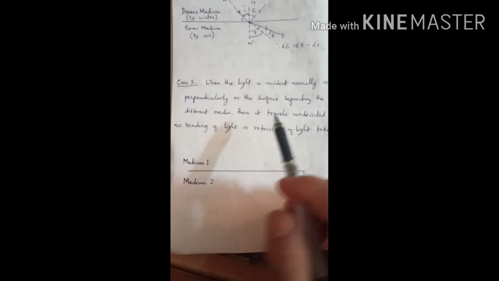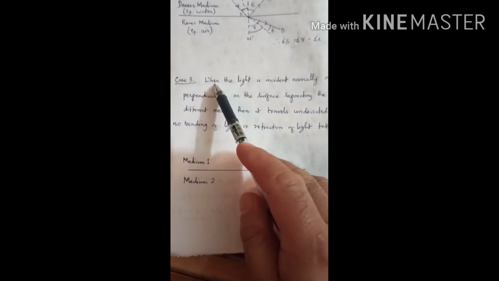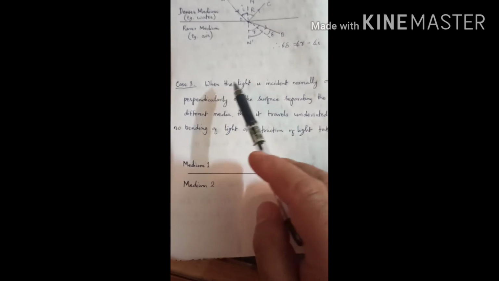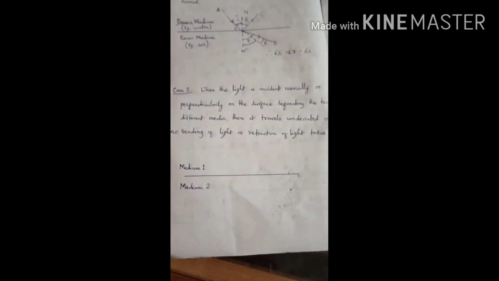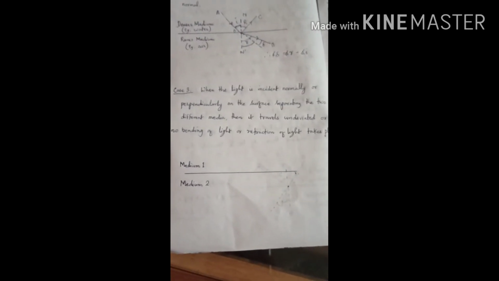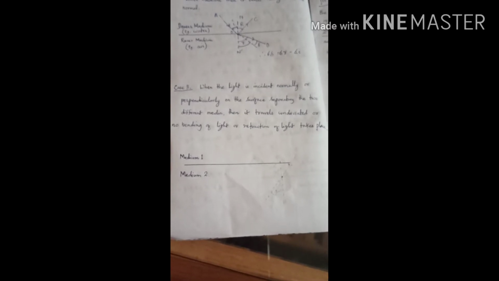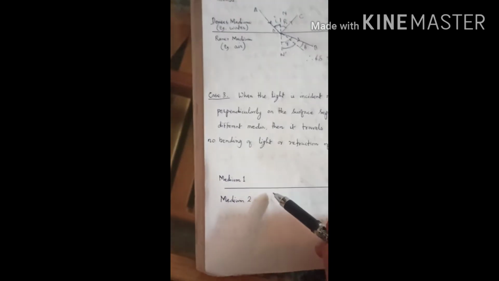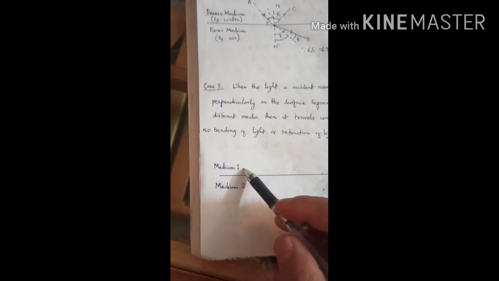Now we are moving on to the third case. The third case is that when the light is incident normally or perpendicularly on the surface separating two different media, then it travels undeviated, and no bending or refraction of light takes place. So here you have the surface separating two different media, medium 1 and medium 2.